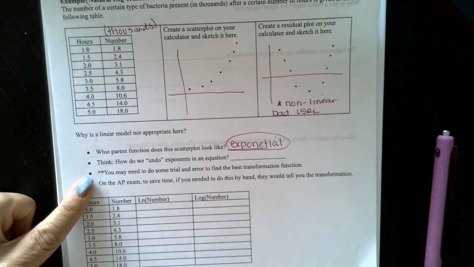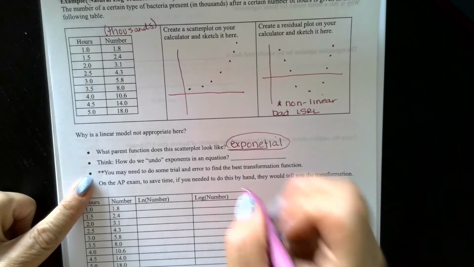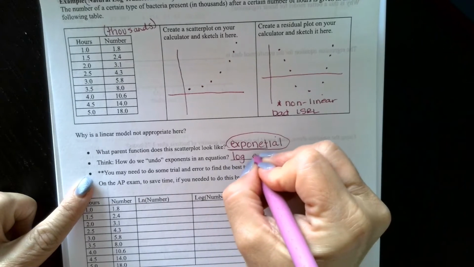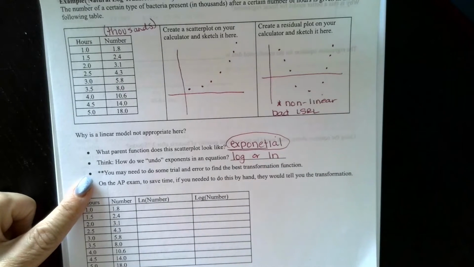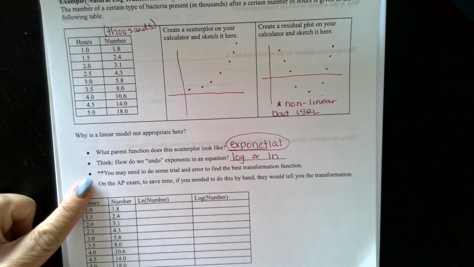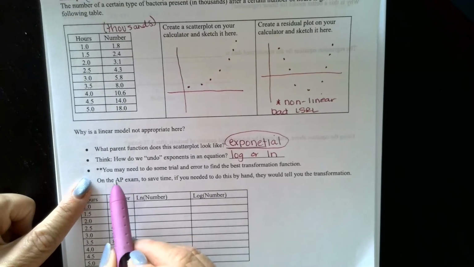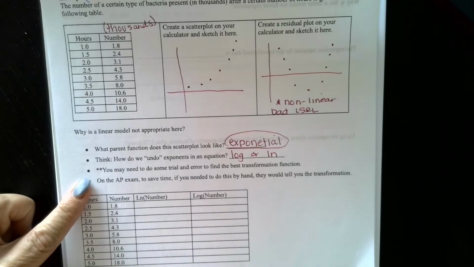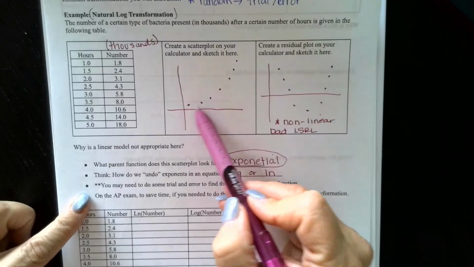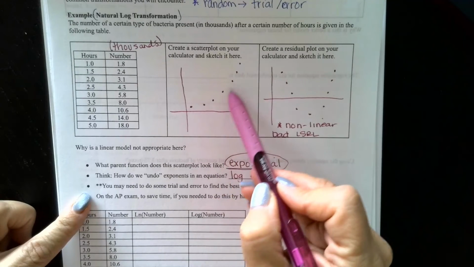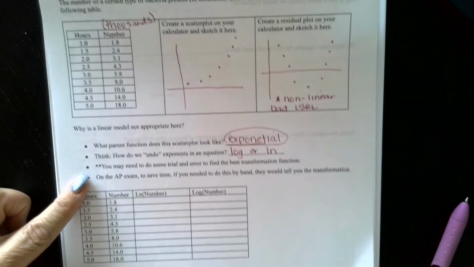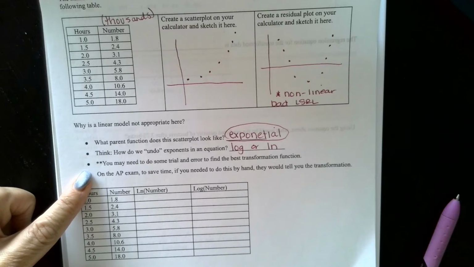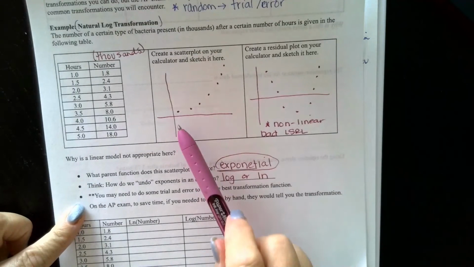So how do we undo exponents? We take the log. So we can do log or we can do ln. And I'm going to show you both today just so you see that it doesn't really matter. Okay? And this is what I said here. You may need to do some trial and error to figure out which transformation to use. This is obvious, right? That this is going to be exponential, but it's not always the case. Normally it's going to give you a clue, but if it doesn't, you have to just use your algebra skills on what type of function you have.